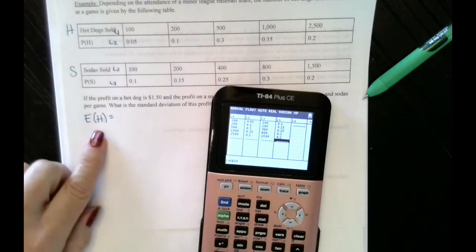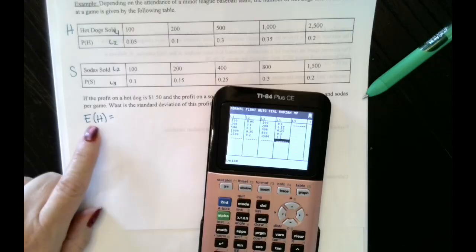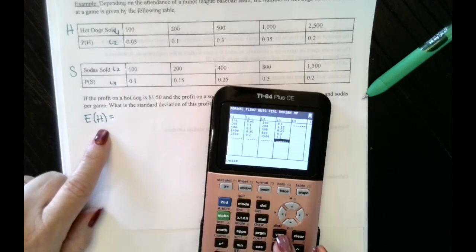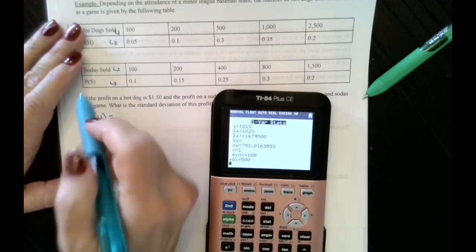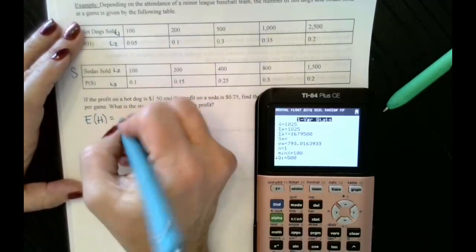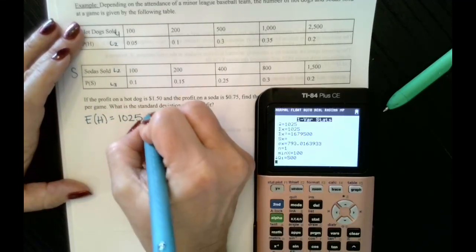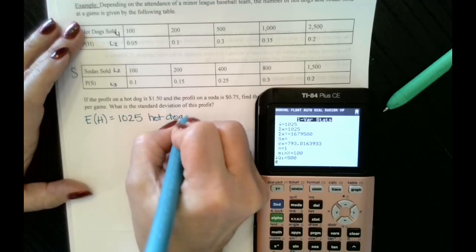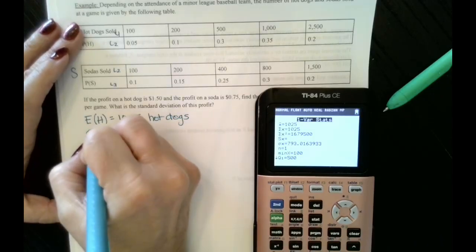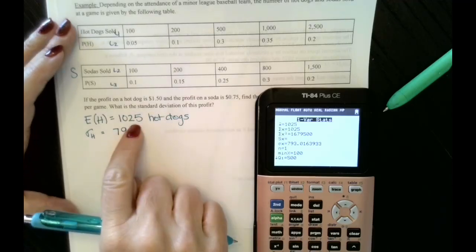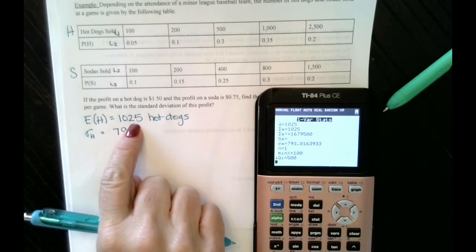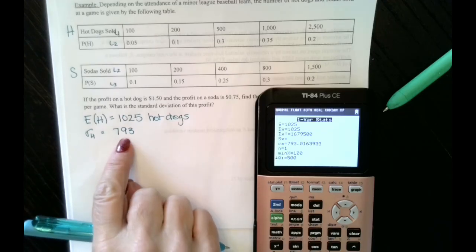Okay, the first one I want to know is the expected number of hot dogs that I'm going to sell. So I'm going to go into Stat, Calc, 1-Var Stats. Hot dog is L1 and L2, and here's what I get. The expected number of hot dogs I'm going to sell is 1,025, and my standard deviation is 793. So on an average random day, I'm going to sell 1,025 hot dogs plus or minus 793 hot dogs.